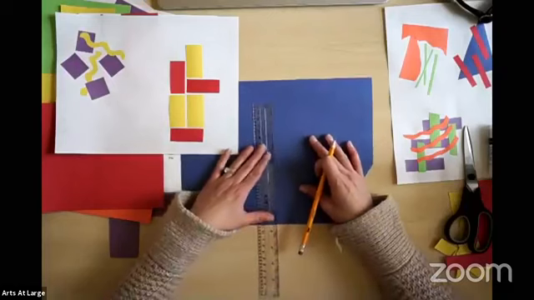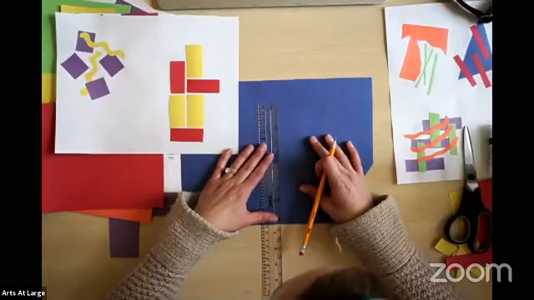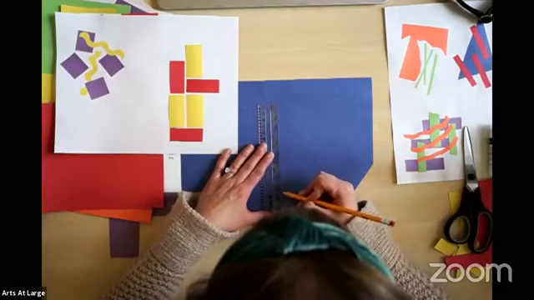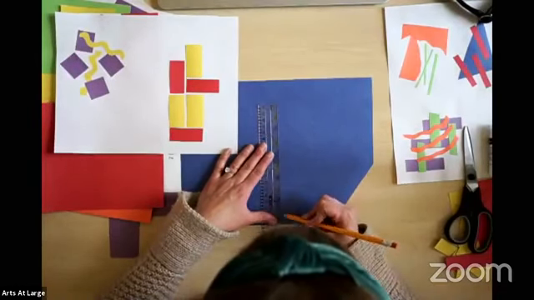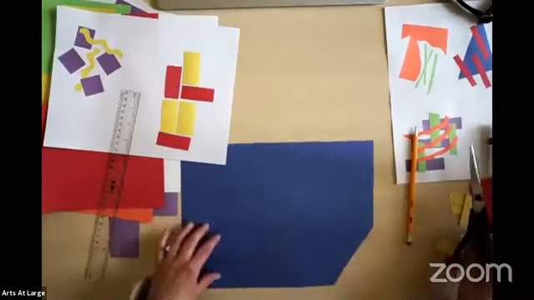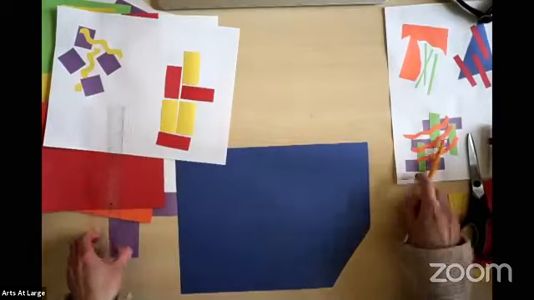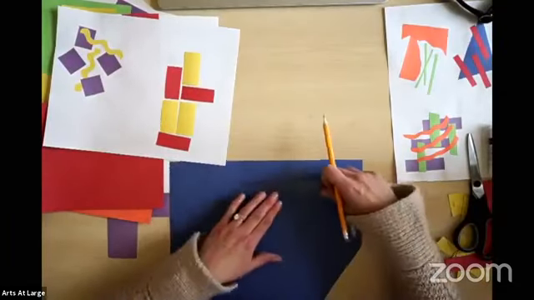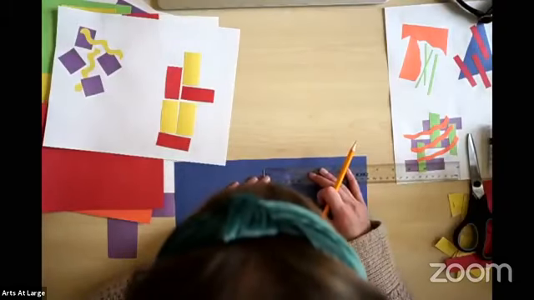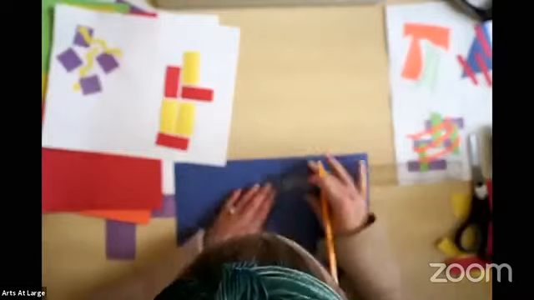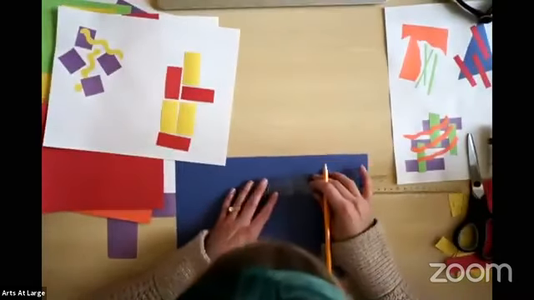Those are the widths of our rectangles. And then I'm just gonna connect them this way. And I guess let's just do these other ones before we start cutting. These are 2-inch lines. Make those the same width also.